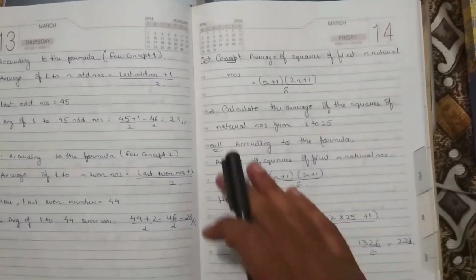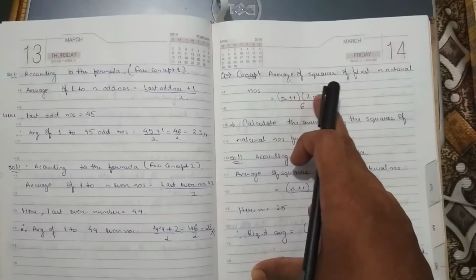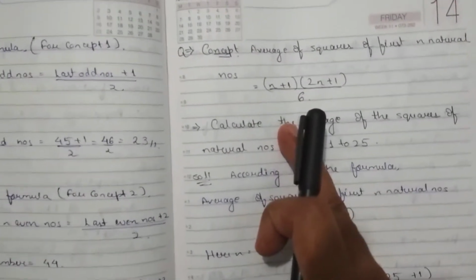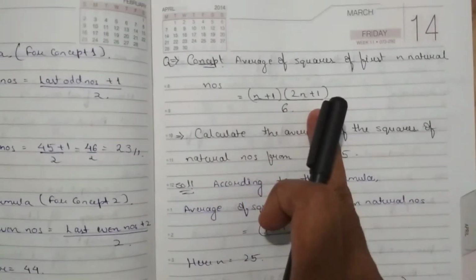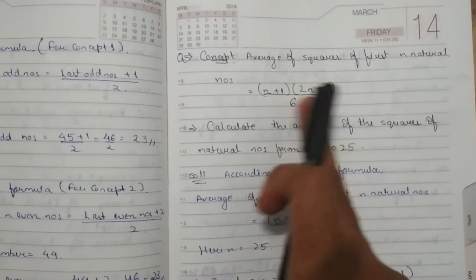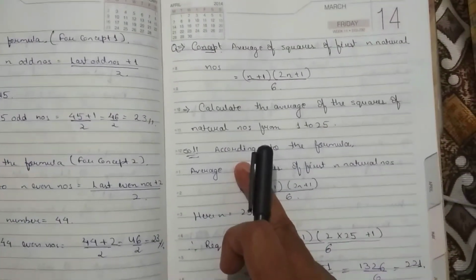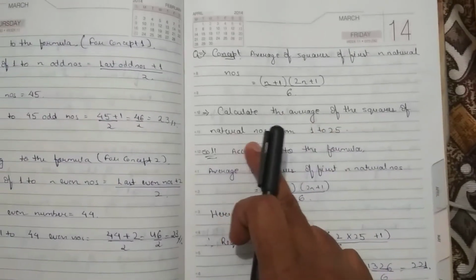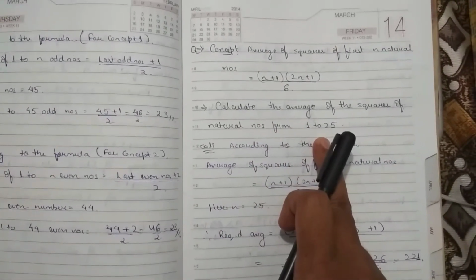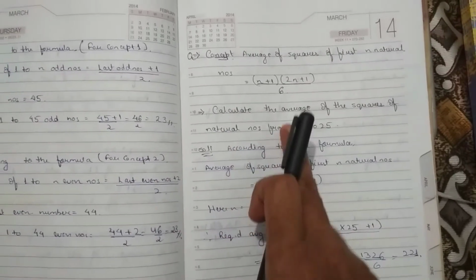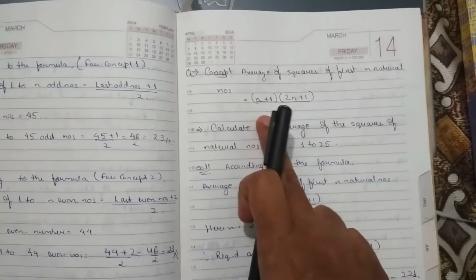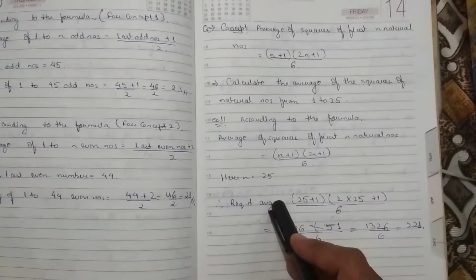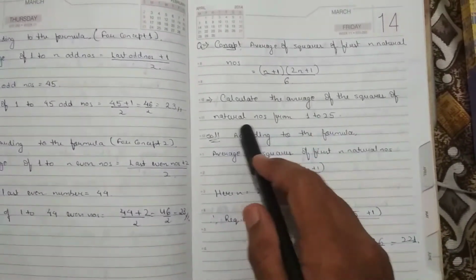Now another technique is the average of squares of first n natural numbers. That is (n plus 1) whole into (2n plus 1) whole divided by 6. Now calculate the average of the squares of natural numbers from 1 to 25, right? So the average of squares of first n natural numbers is (n plus 1) into (2n plus 1) divided by 6.